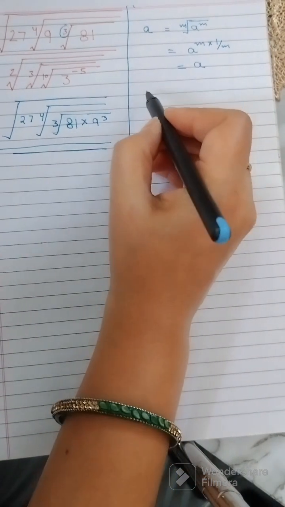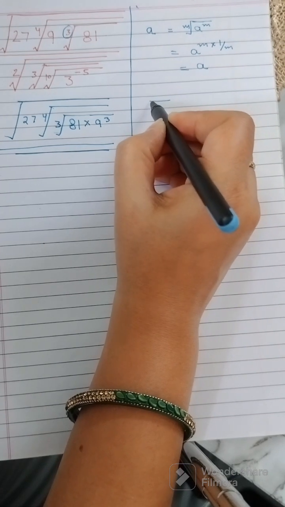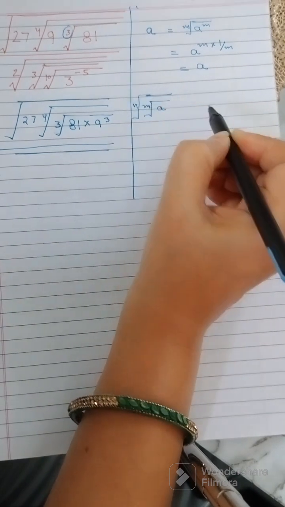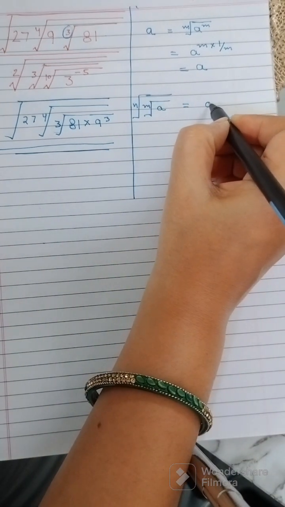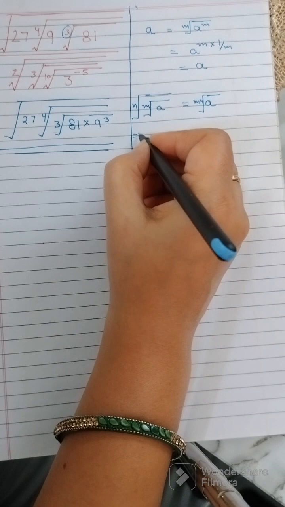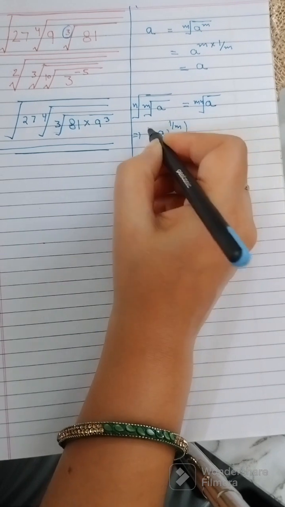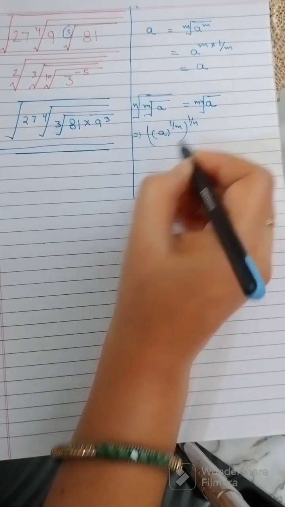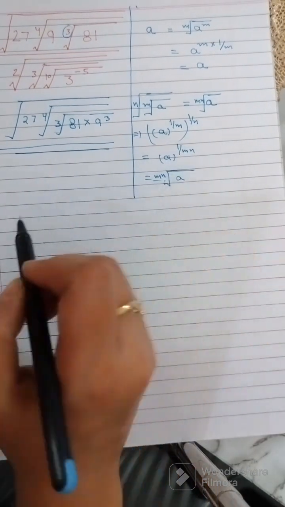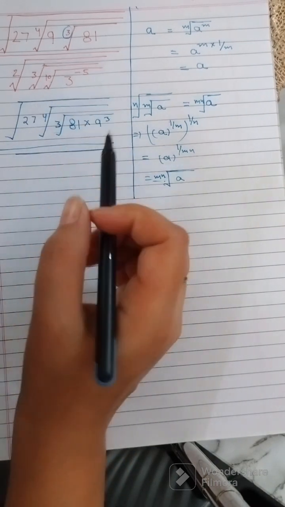Now again we'll apply a very basic concept of radicals, that if we have a raised to power m raised to power n, then it can be written as a under root mn. How? Because if we solve it, it will be a raised to power 1 upon m, then raised to power 1 upon n. It will be a raised to power 1 upon mn, which can be written as this. So in the similar manner, we can multiply these terms.